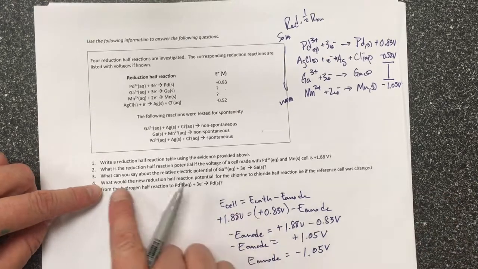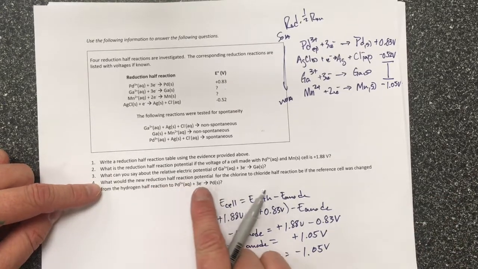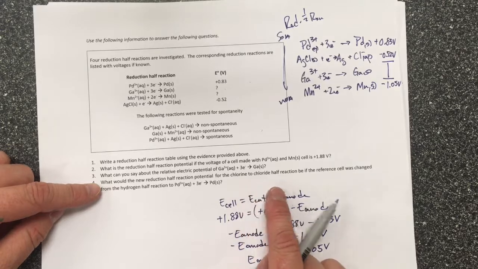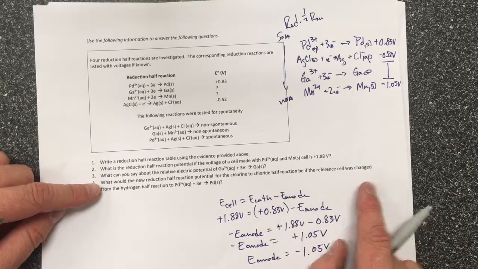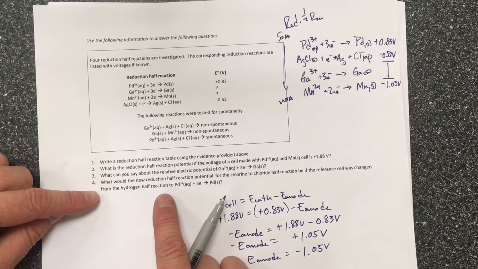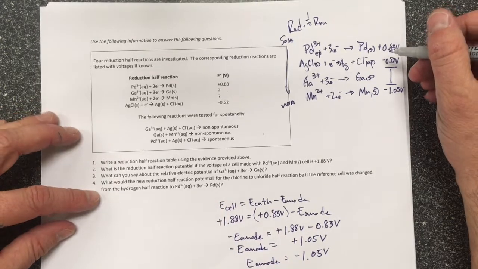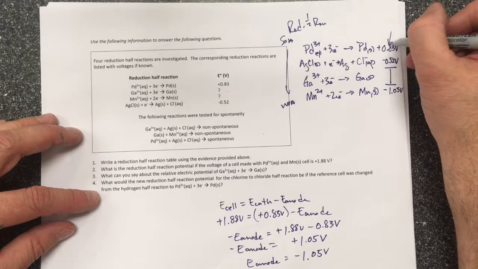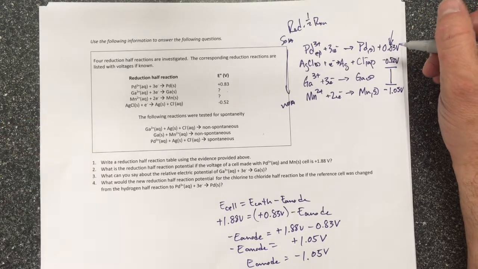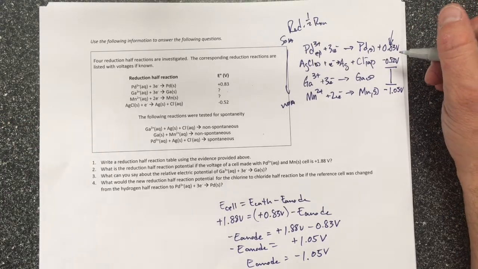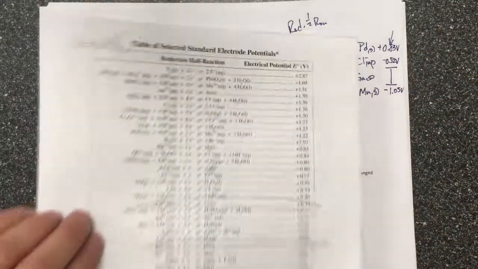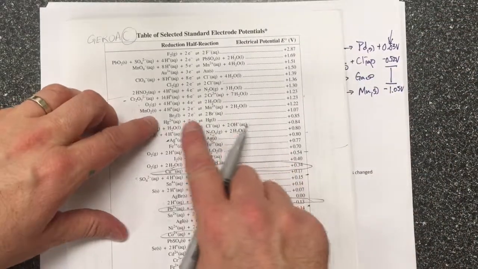Question 4 says, what would the new reduction half reaction potential for the chlorine to chloride half reaction be if the reference cell was changed from the hydrogen half reaction to palladium? So essentially they're saying this is going to be my new reference cell. What's going to happen to the reduction potential of chloride?